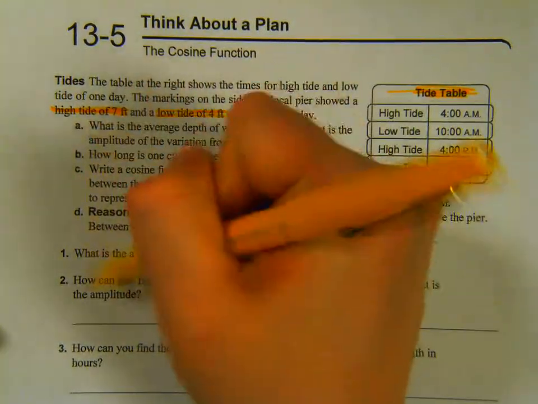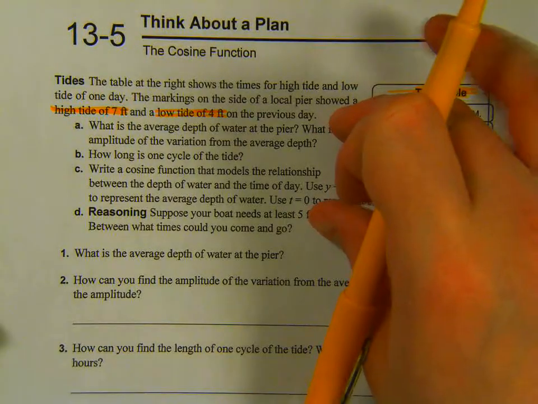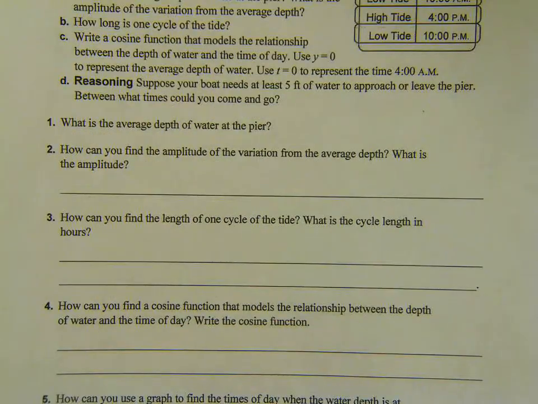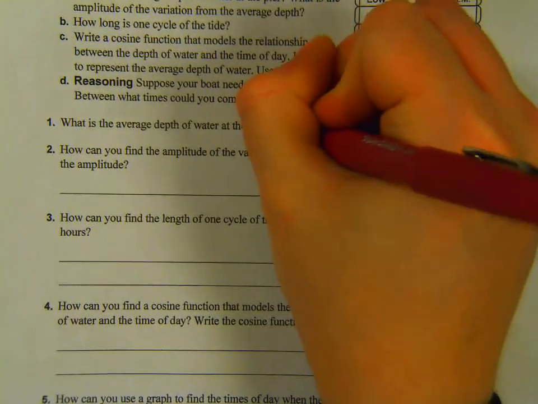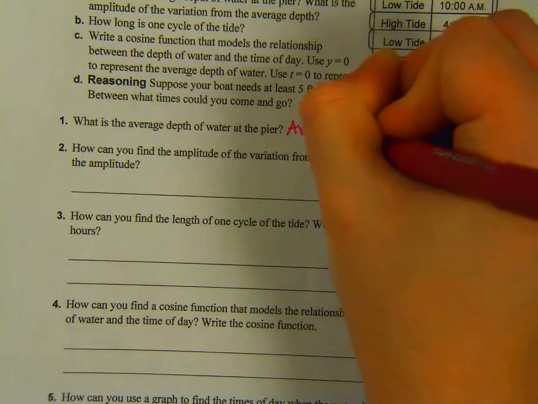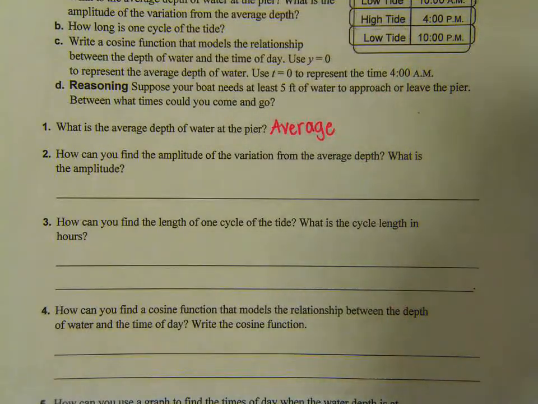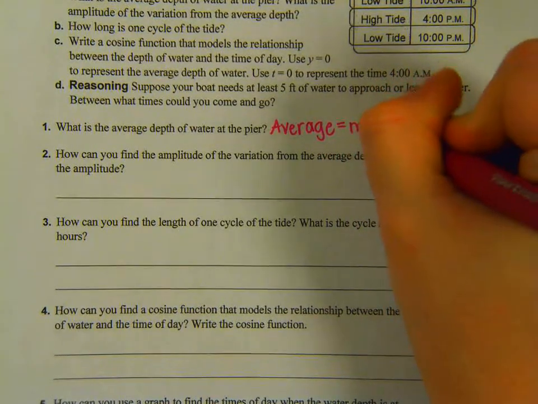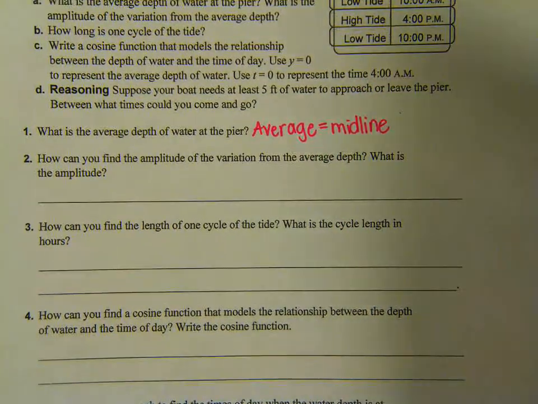These A through B, you're not really answering these questions for you. We're just going to answer them on the bottom. Question says, what is the average depth of water at the pier? What is the D, that's going to stand for average? So average is not the A value, it's D, the midline. Middle, average is the midline for all problems.